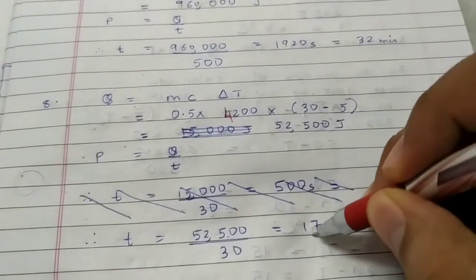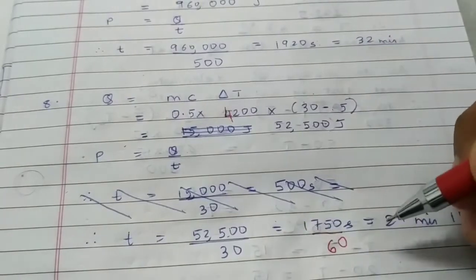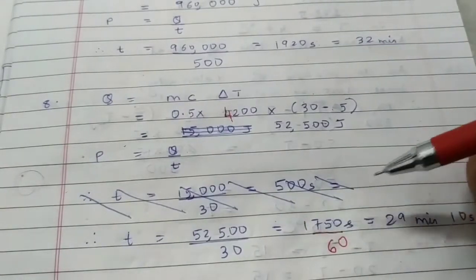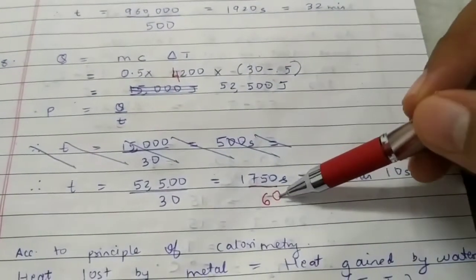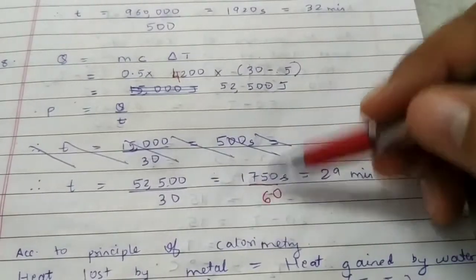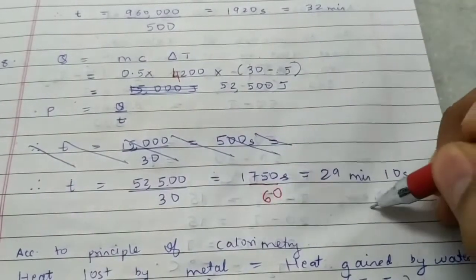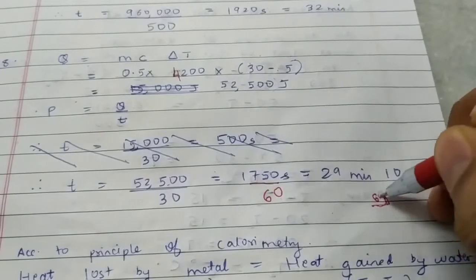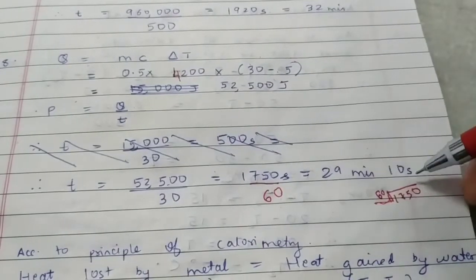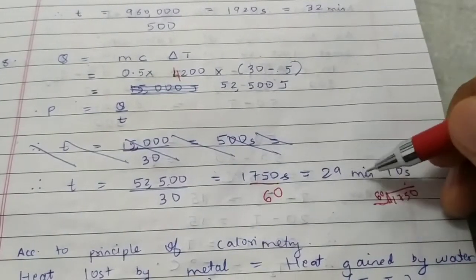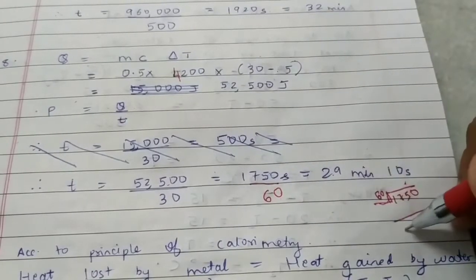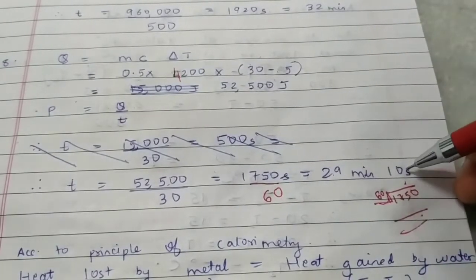How do we do that? Will we divide this by 60? Do not try to reduce it. Whenever you are converting seconds into minutes, do not cut the zeros and cut it further. Don't do that. Just directly use the normal division method to get the answer. Whatever quotient you get is the minutes, that is 29 minutes, and whatever remainder is left is 10 seconds.